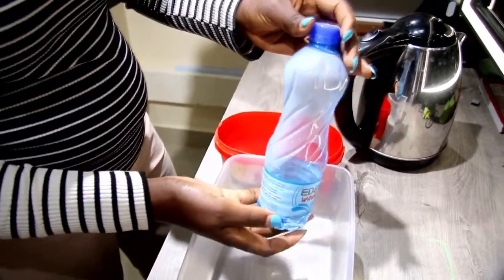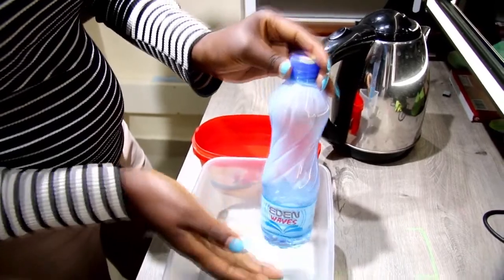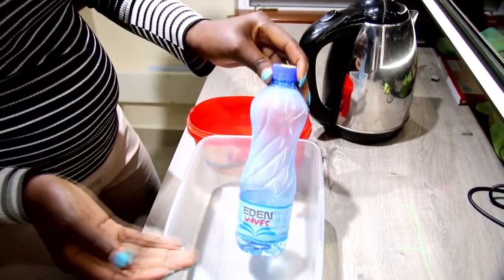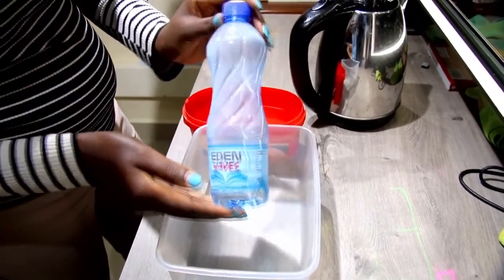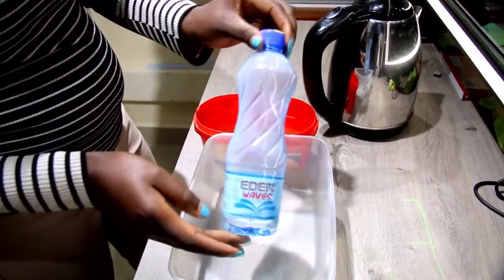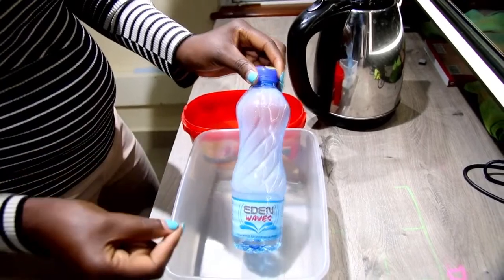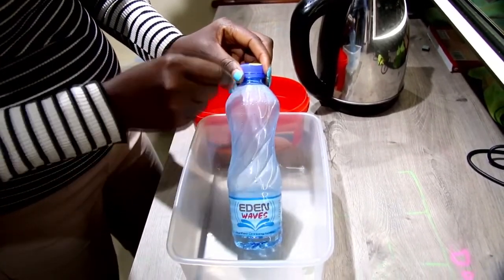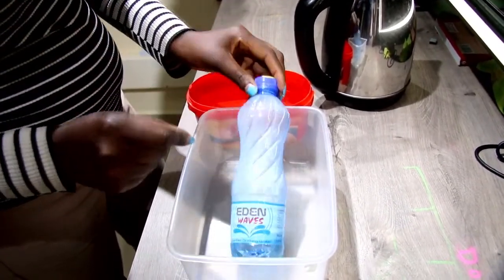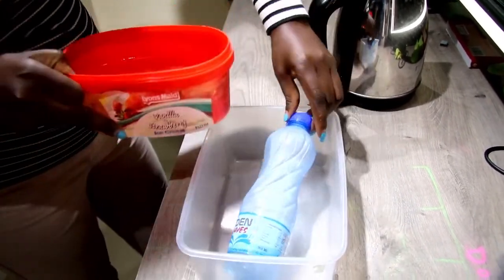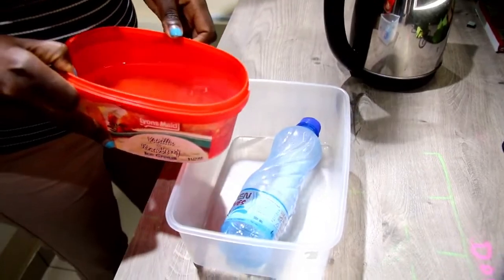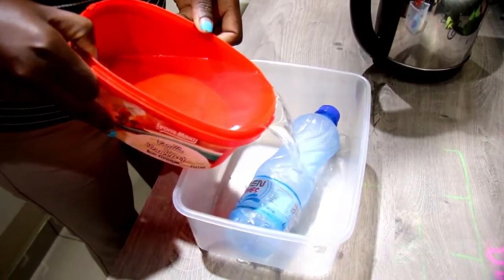So we have the water in the bottle, and the rest of the space is occupied by steam. If we cool this bottle, what will happen to the steam? The steam will change back into water, and the space that is currently occupied by the steam will be a vacuum. So we will pour cold water on the bottle.